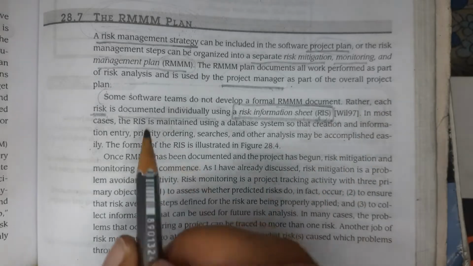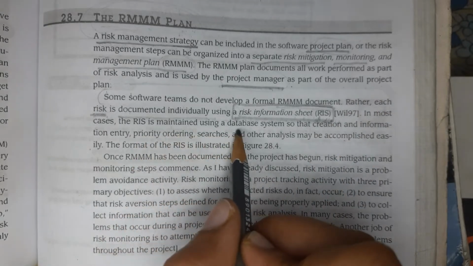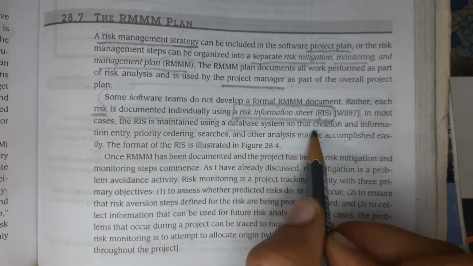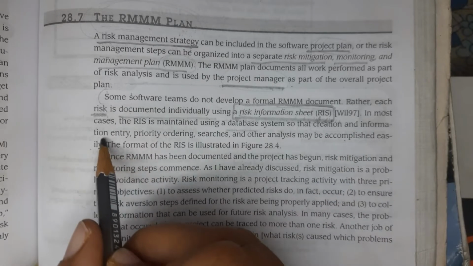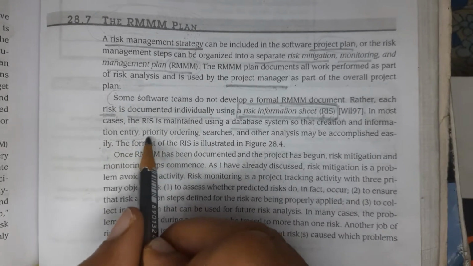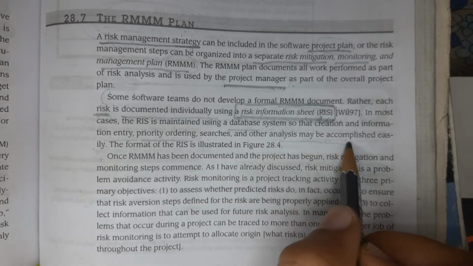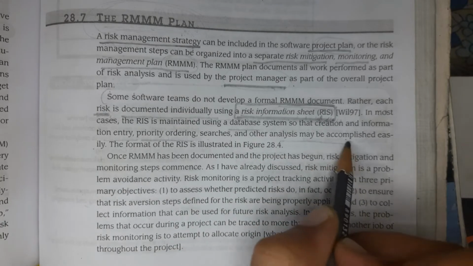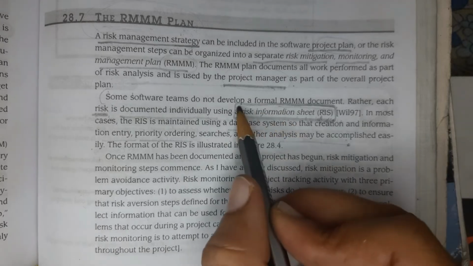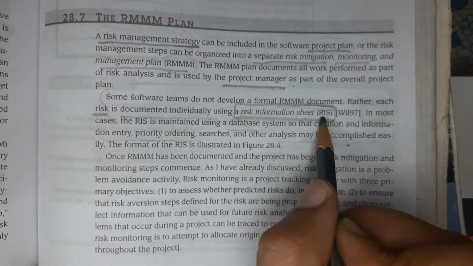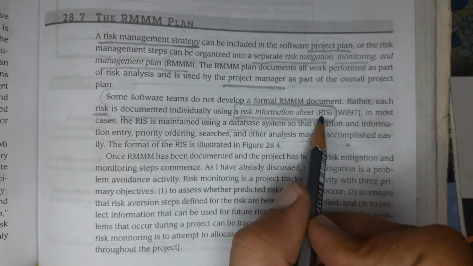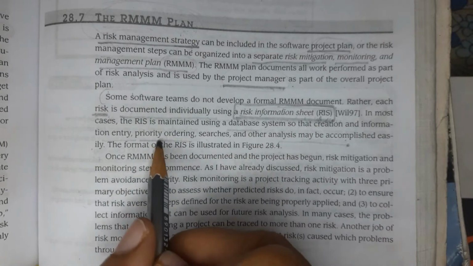RIS. Now this RIS is maintained using a database system so that creation and information entry, priority ordering, searches and analysis may be accomplished. When we are writing this RIS sheet, what information do we store, and where?